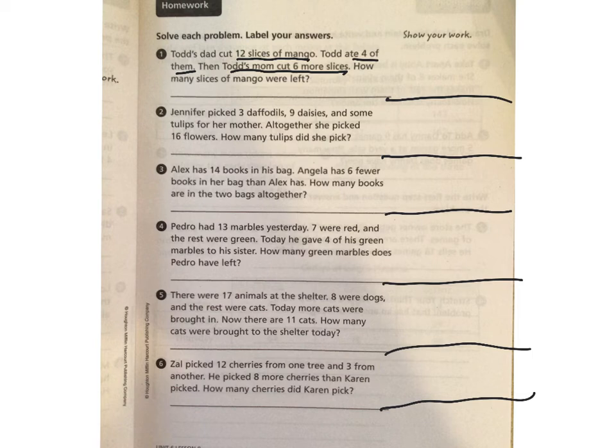Okay, so let's start at the beginning. Just looking at that first sentence. Todd's dad cut 12 slices of mango. Todd ate 4 of them. So if he starts with 12 and he eats 4 of them, I have to take those away, right? To get that first answer. Okay, but then we're not done. What is 12 minus 4? Okay, well, you said 8. Okay, now we're to the next step.